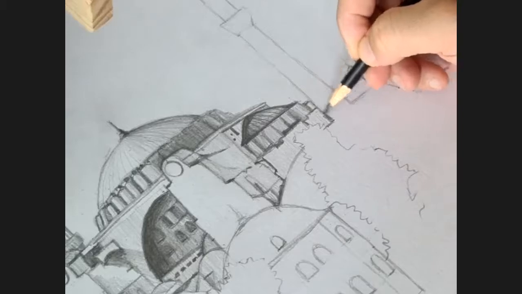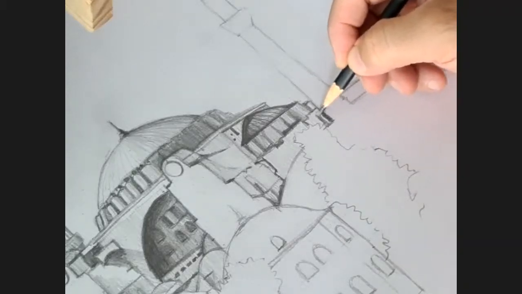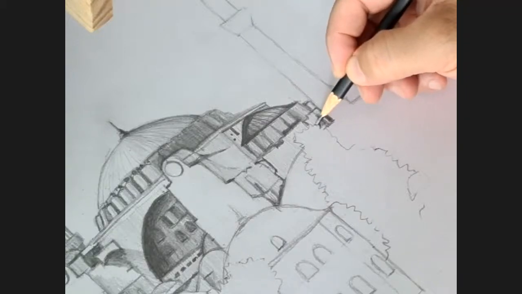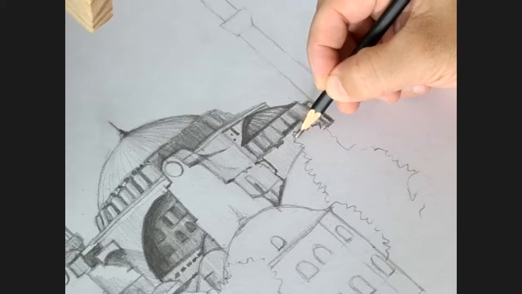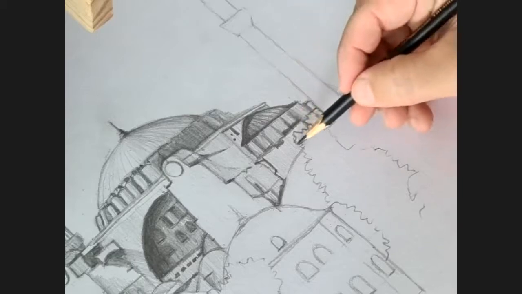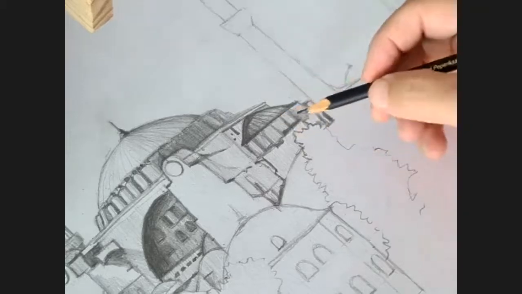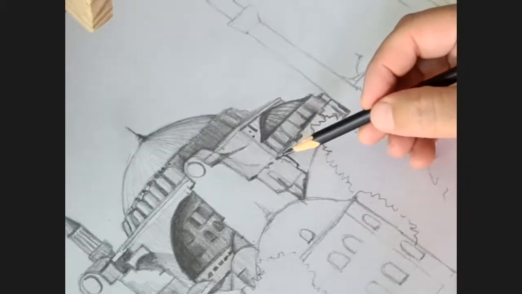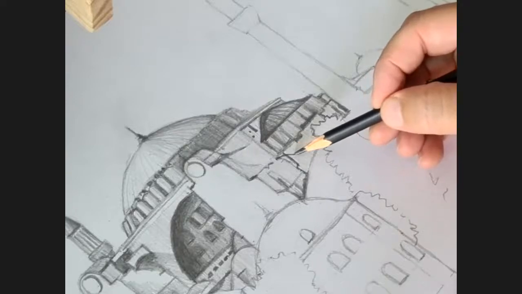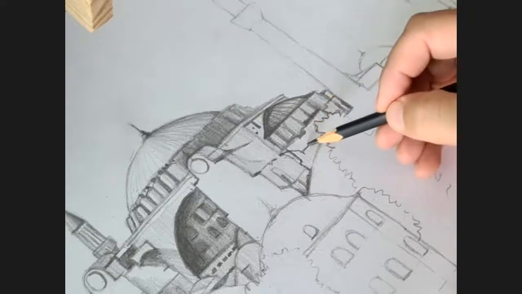So here also, I try to make it darker. Indicate a line. Remember, we have some trees here. I still maintain the shape of the trees here, the tree line. Maintain the line, and the rest I will put some shadow. So what I'm doing now, I just try to create a shadow line according to the photos.